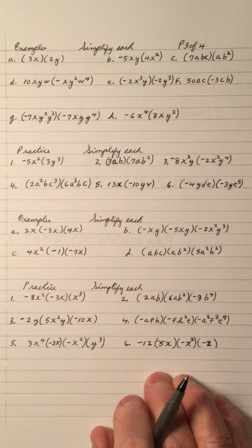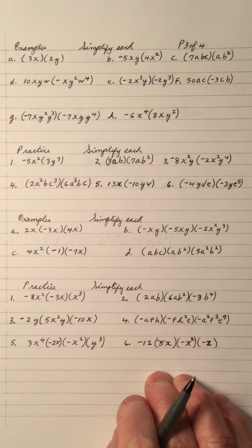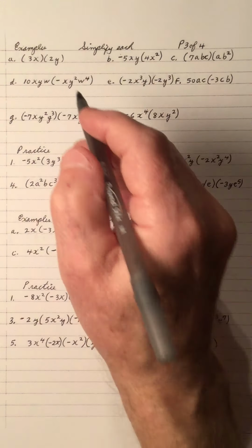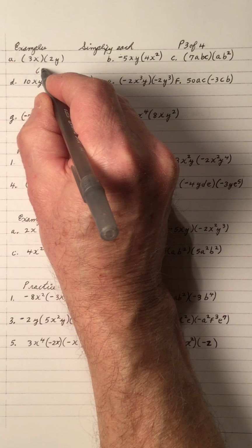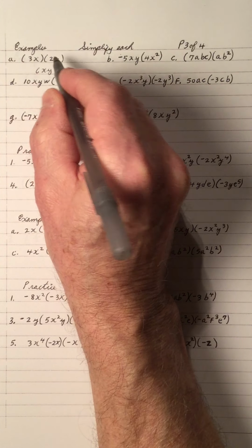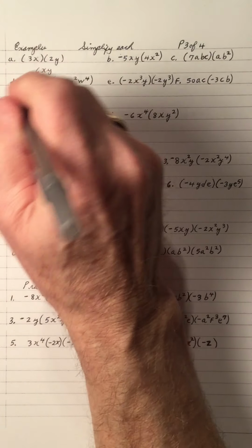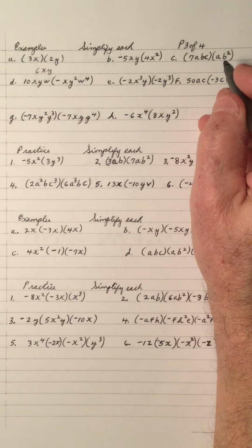More examples. Why I have this is that sometimes we have brackets around these, so 3 times 2 is 6, and we get an x and a y. So we have different variables, but we can't combine them because they're not like bases.